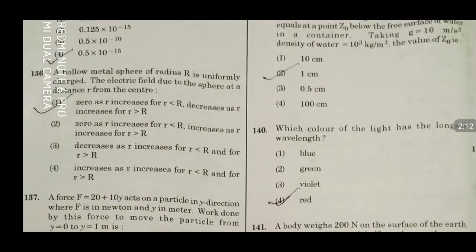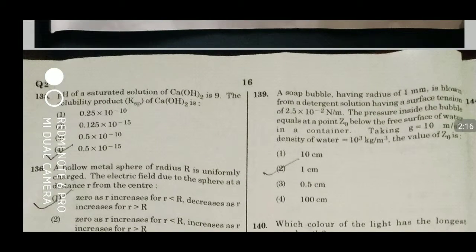Next question was 139 number question. A soap bubble having a radius of 1 millimeter is blown from a detergent solution having a surface tension of 2.5 into 10 power minus 2 Newton per meter. The pressure inside the bubble equals the pressure at the point Z0 below the free surface of water in a container.